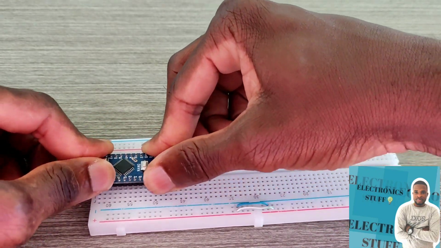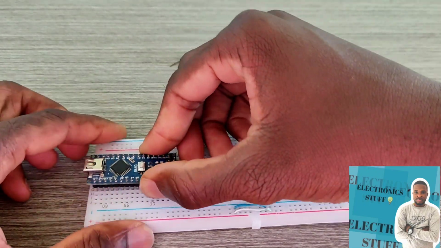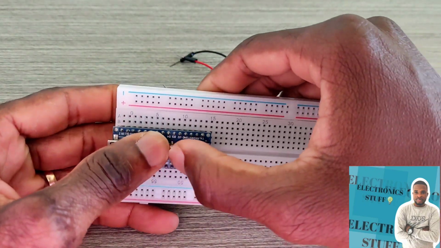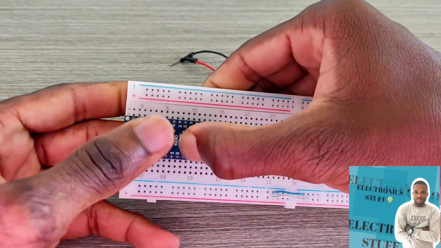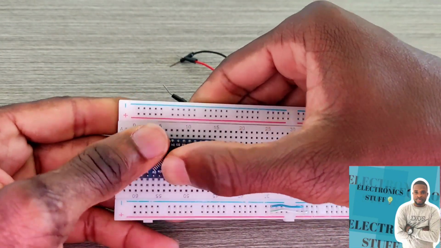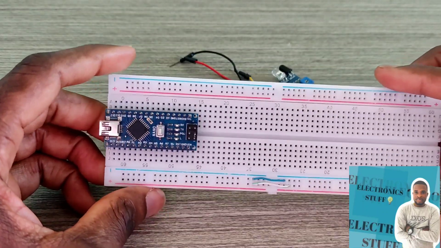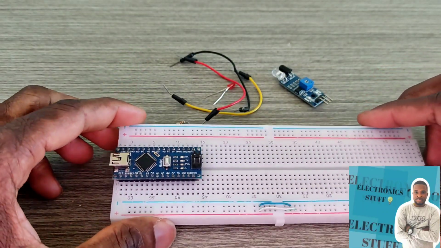Okay, guys, so I'm going to move forward. I'm going to put the Arduino Nano here on this side of the breadboard.